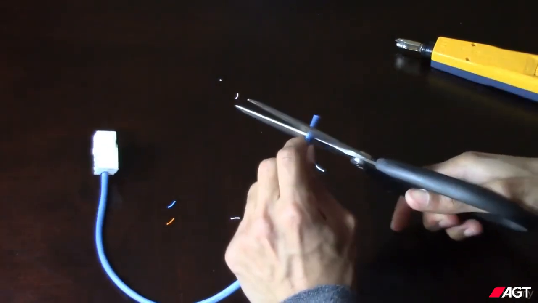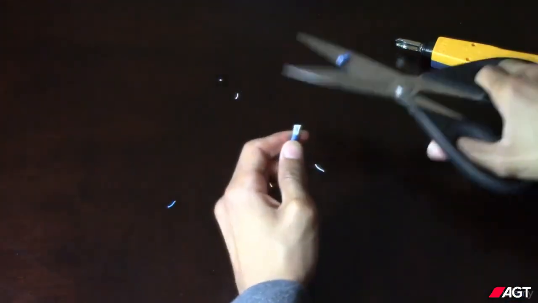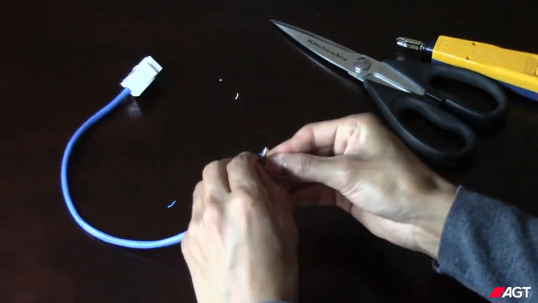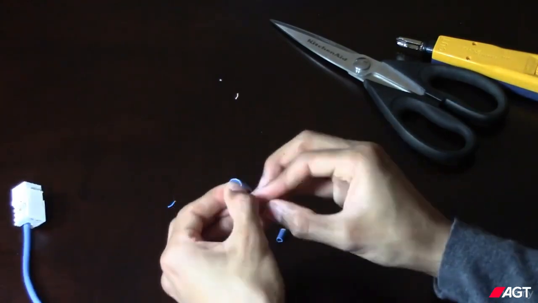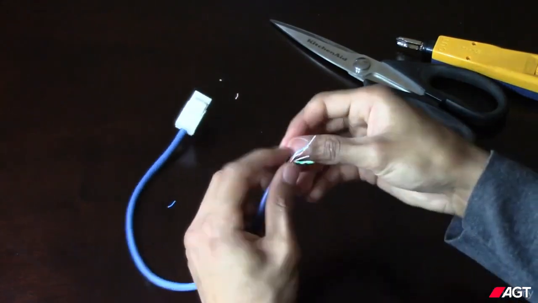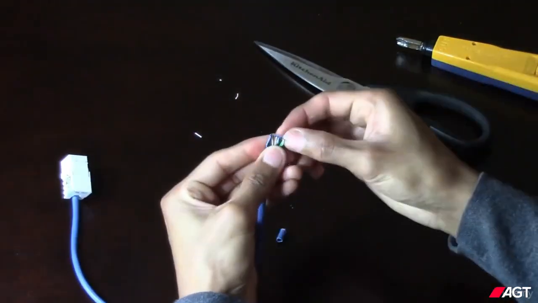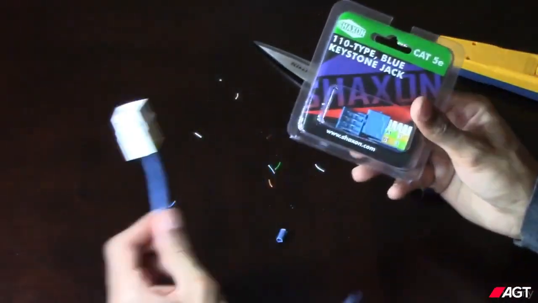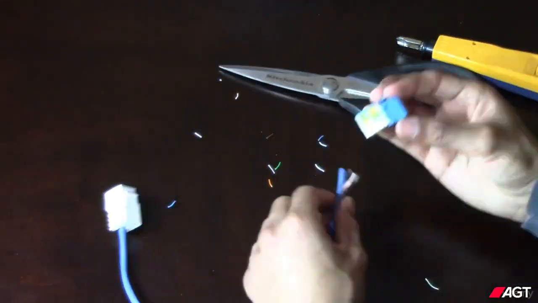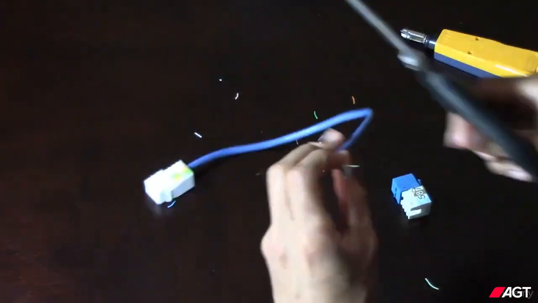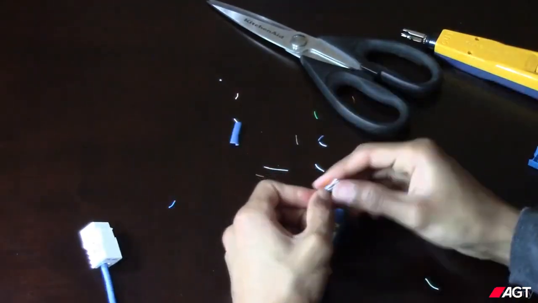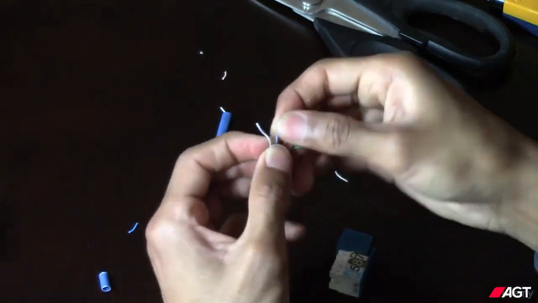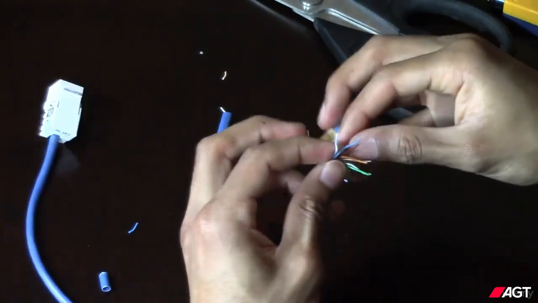Once again, we open the cable and expose the cable. Bring out the second jack. Properly install each wire by color pattern.